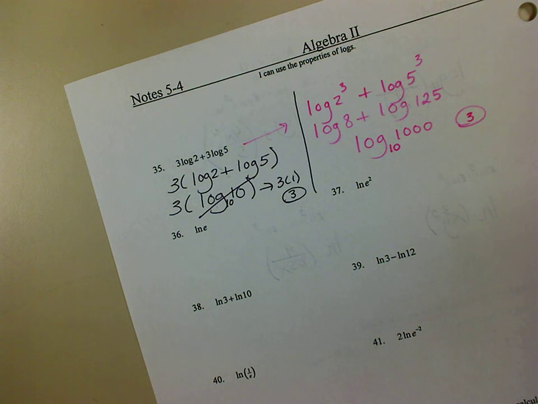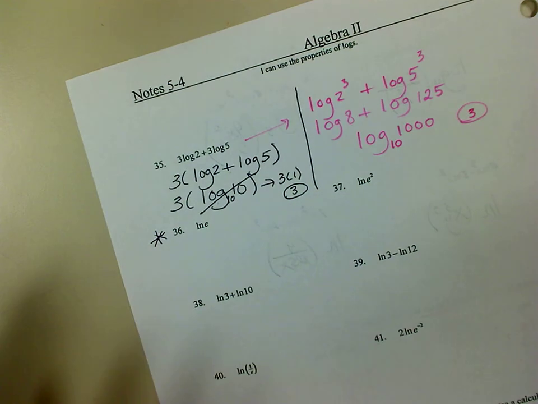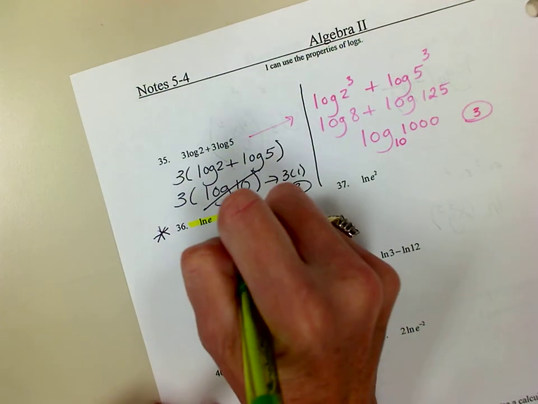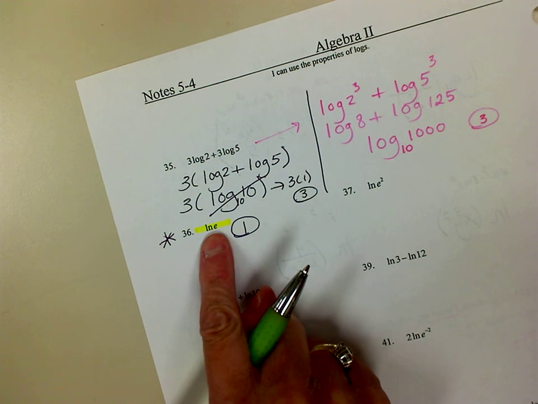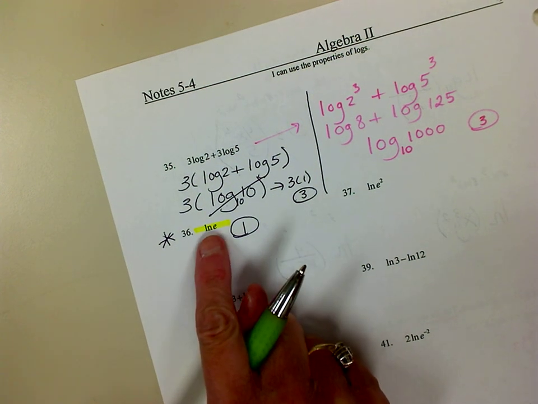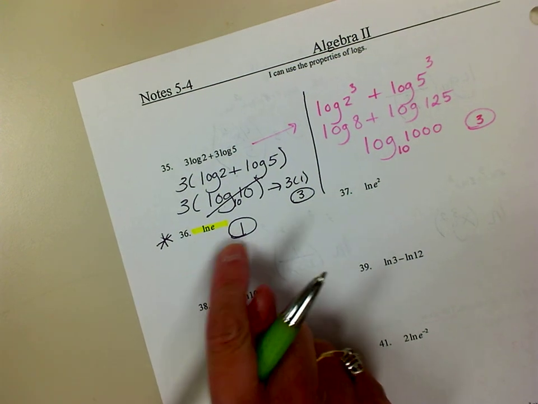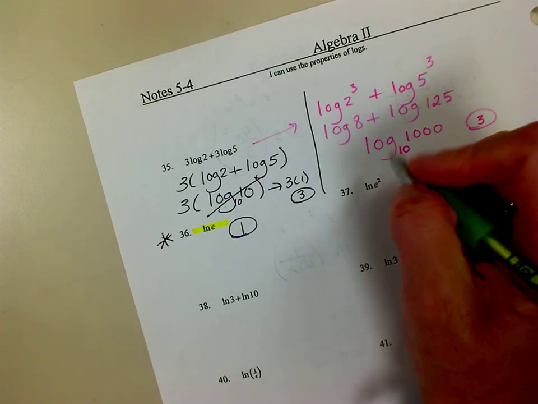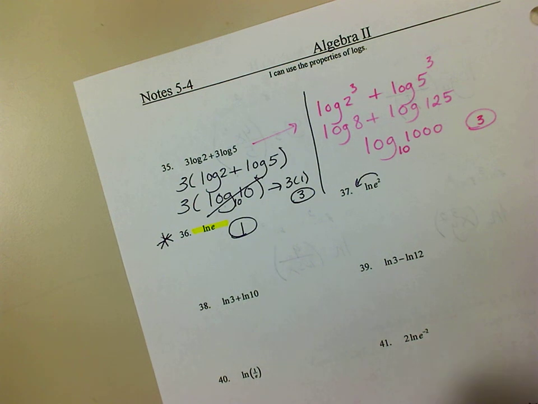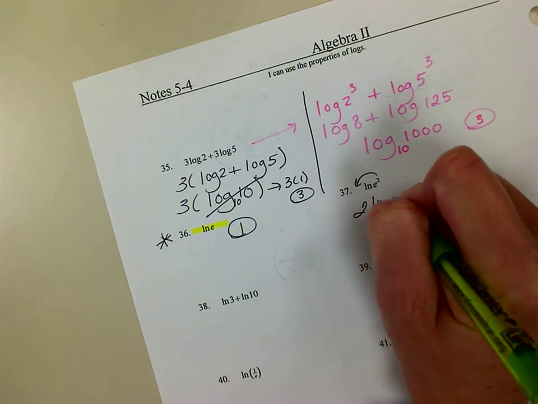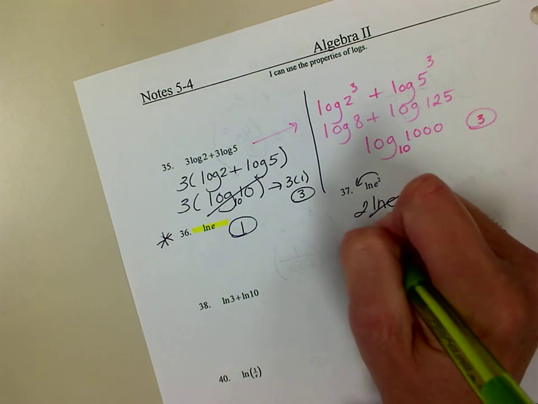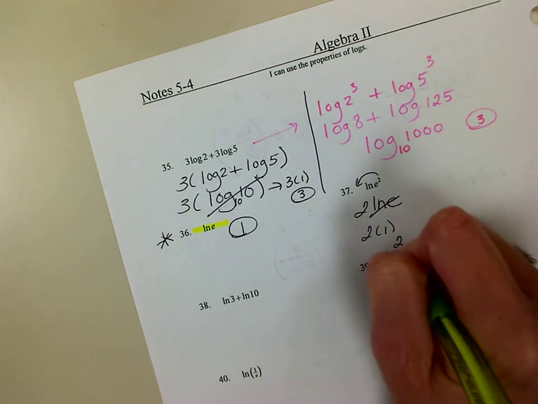All right, 36. So this is something you should know. You should know automatically that the natural log of e is 1. Because again, I don't have a base. There's really an e there. So this means e to what power is e? That would be 1. So this is always 1. Remember that. On this one, I can do the power rule. I can move this down to the front. This becomes 2 times the natural log of e. Well, I know the natural log of e is 1. So then I take 2 times 1, which is 2.